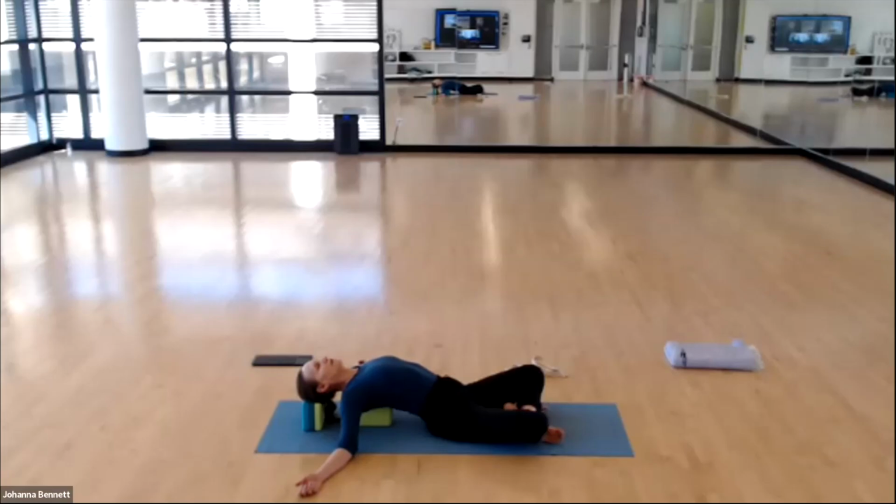And as you inhale, I'd like for you to visualize that the breath is coming from the very base of your spine and moving all the way up to the top of your head. Okay, so let's inhale from the base of the spine. Inhale up the spine, up the Sushumna Nadi. 1, 2, 3, and 4.